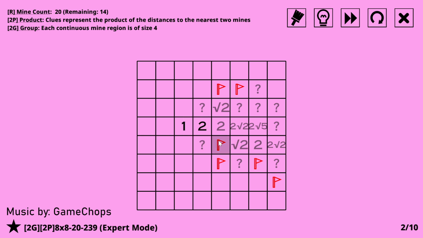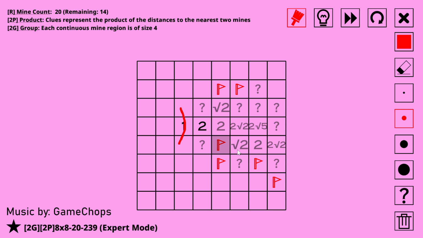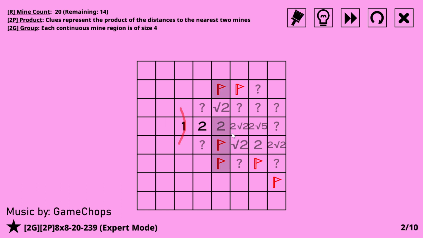This 2 root 2 sees a root 2, so it needs to see another one here. It can see 3 though. That is a cool part. So this one is not actually affected that much. Right? Or maybe it is.